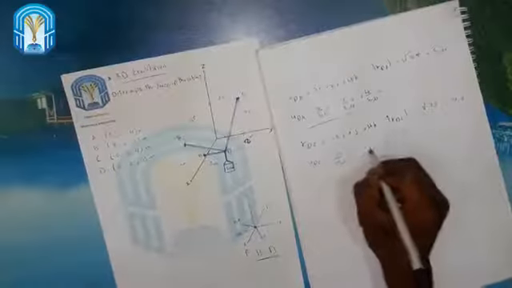The unit vector for DC equals minus 2 over 4.6 i plus 1 over 4.6 j plus 4 over 4.6 k.